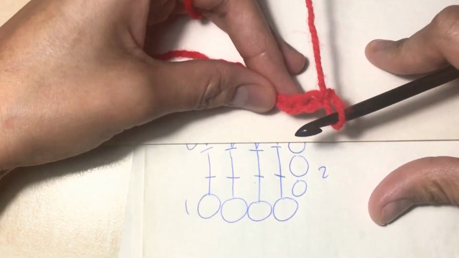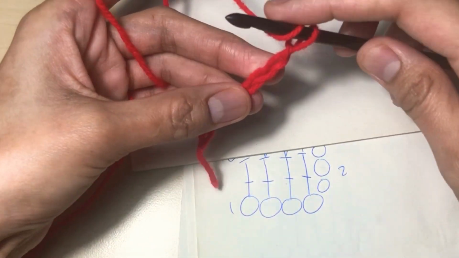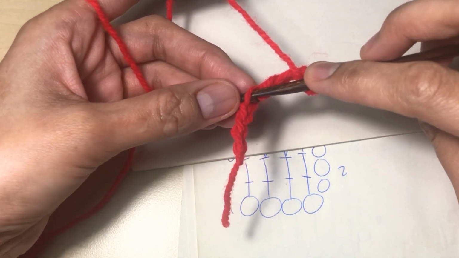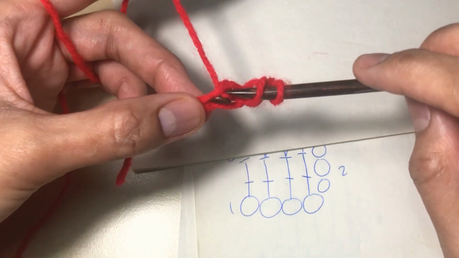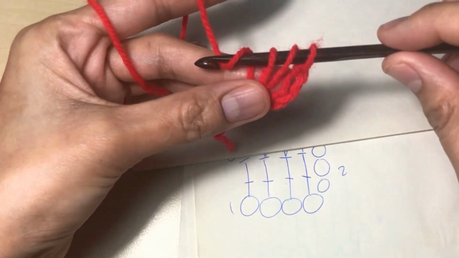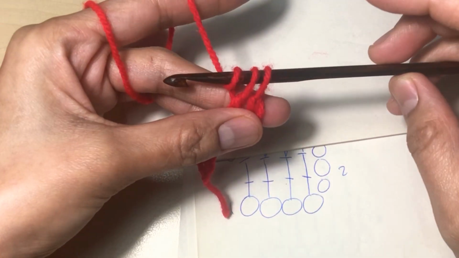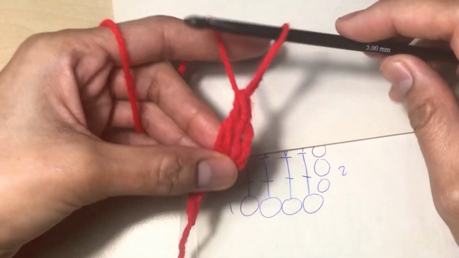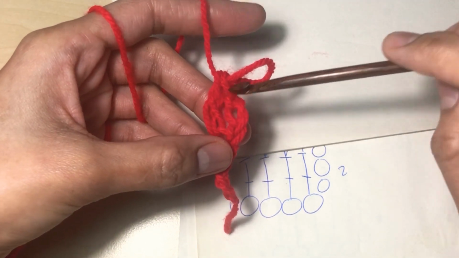So I'm gonna go here, so you can see in this one here, yarn over, go to the 4th chain from your hook. So let's count 1, 2, 3, and 4. Insert your hook there, make sure it is in the 4th chain, and then yarn over and pull through. So I have here 3 loops in my hook, yarn over and pull through 2 loops in your hook, and then repeat, yarn over and pull through 2 loops in your hook. That is our second double crochet. So this is considered as first double crochet, and this is our second double crochet.